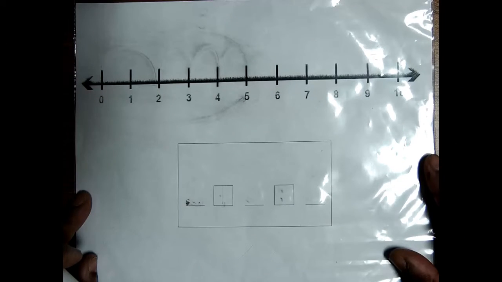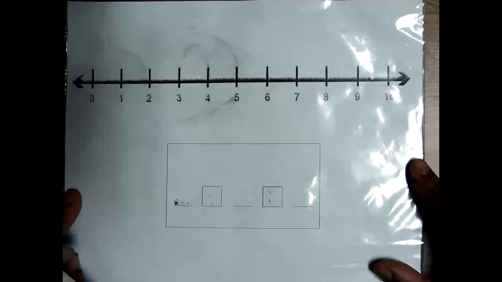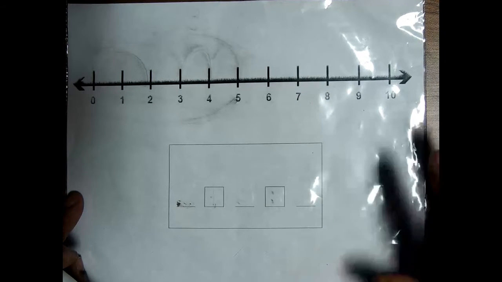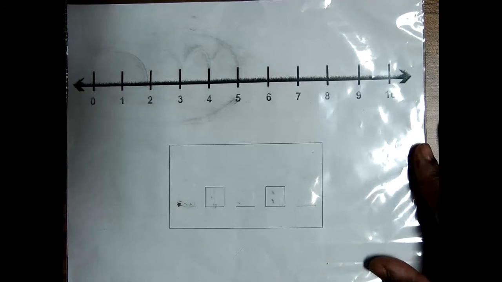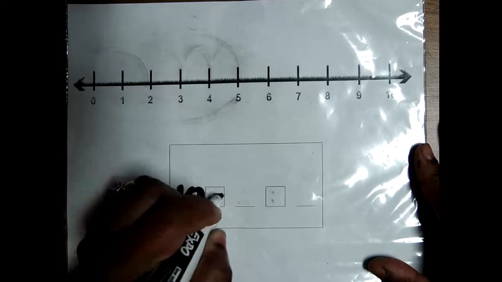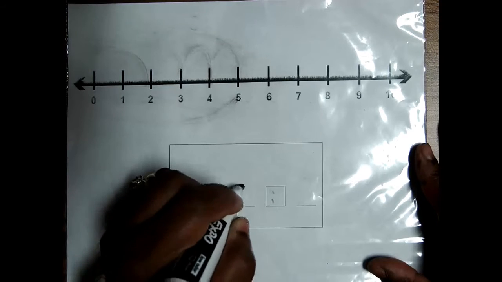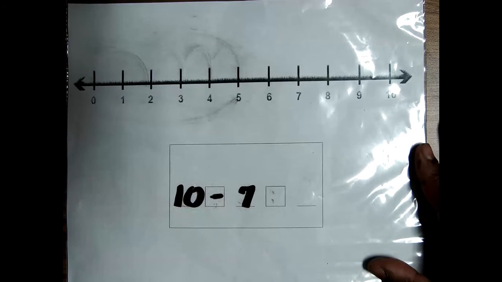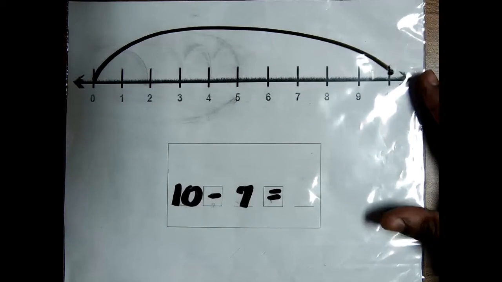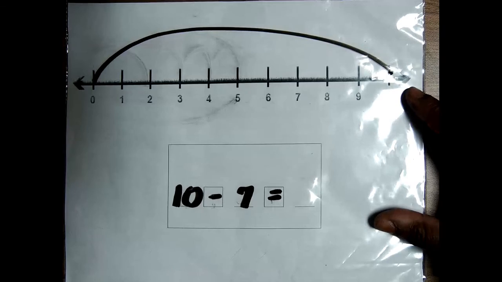Here's another example of subtraction using a number line, only this time we're going to use a 2-digit number to subtract a 1-digit number. So I'm going to give the student 10 minus 7 as my subtraction sentence. We're going to start out with the whole, which is 10, and we're going to work our way backwards on the number line. We're going to subtract 7.